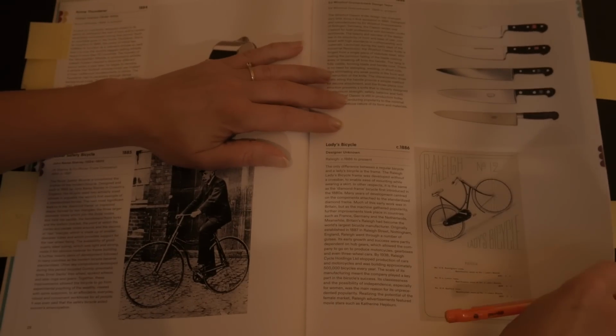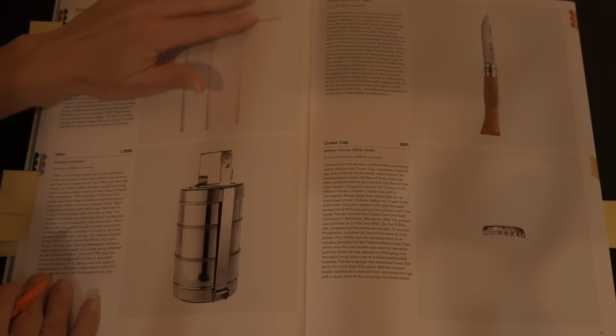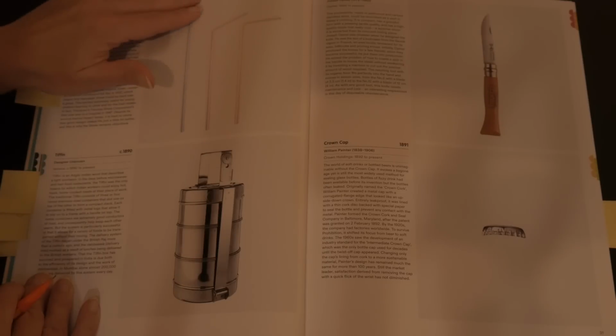Let's see what's next. Here we have the drinking straw. Is there anyone interested in researching the drinking straw?